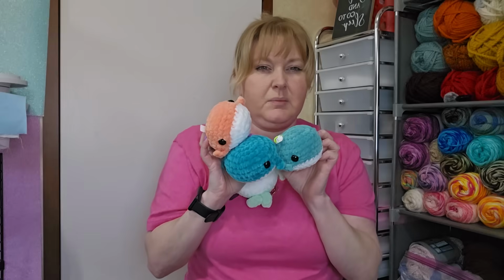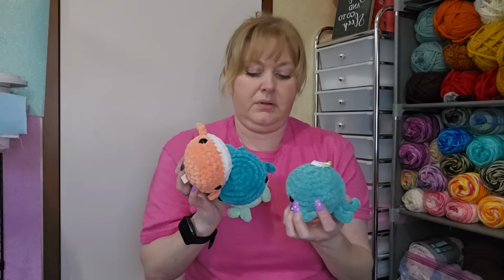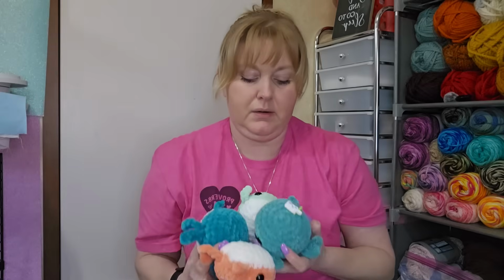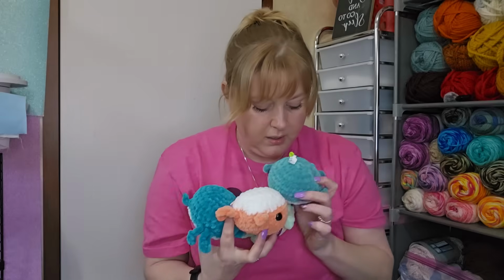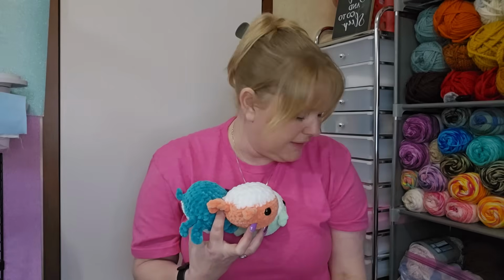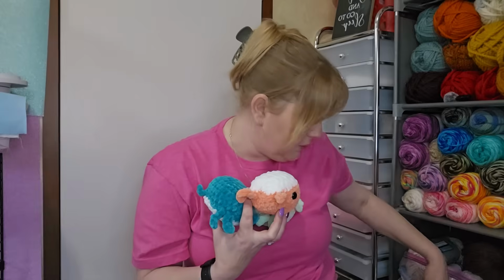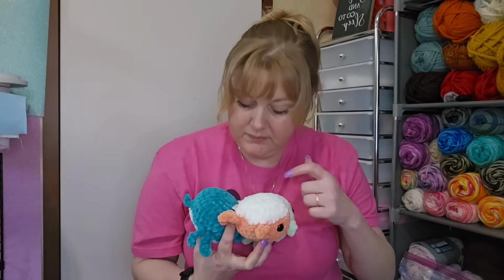Those 2 teals are very similar on camera, but they're quite a bit different whenever you look at them next to each other. So in total, that makes 7 altogether of the whales and 1 shark.